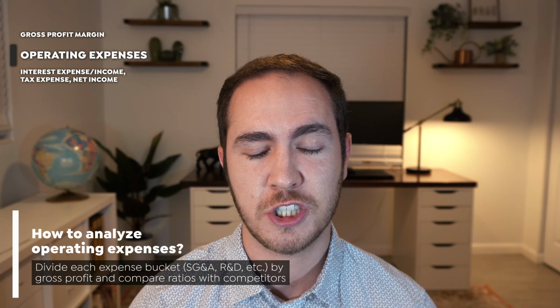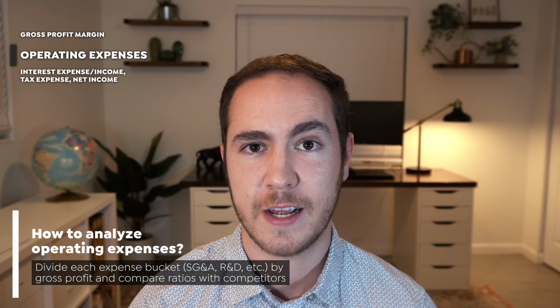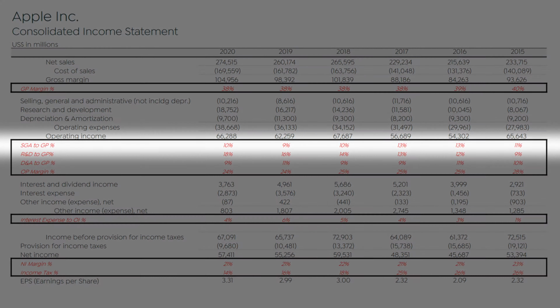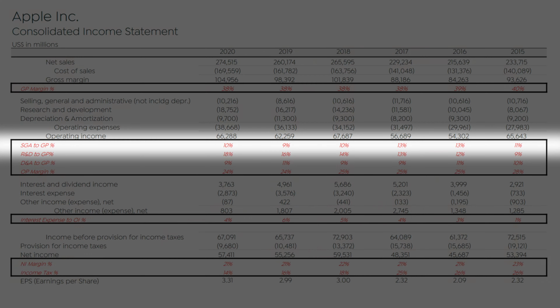So how does Warren analyze operating expenses? Well, first, he takes a ratio of each expense bucket, SG&A, R&D, and depreciation, to the gross profit number. He calculates, for example, how much is SG&A as a percentage of GP. In this case for Apple, SG&A as a percentage of GP is approximately 11% over 6 years, which is truly phenomenal, guys, okay?